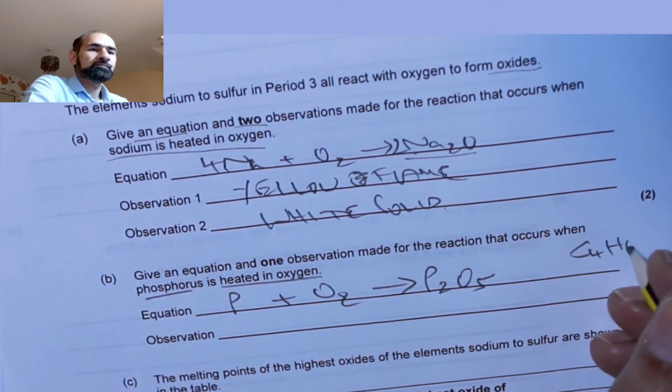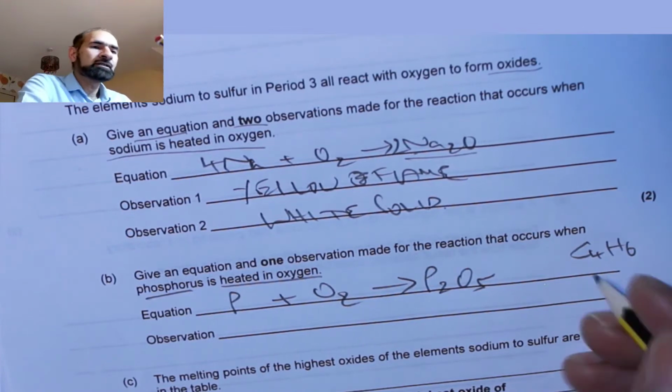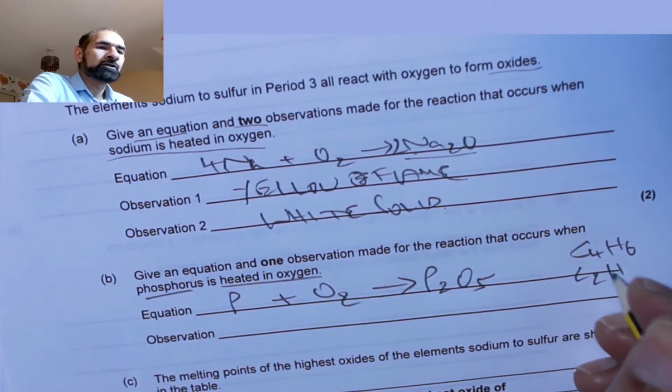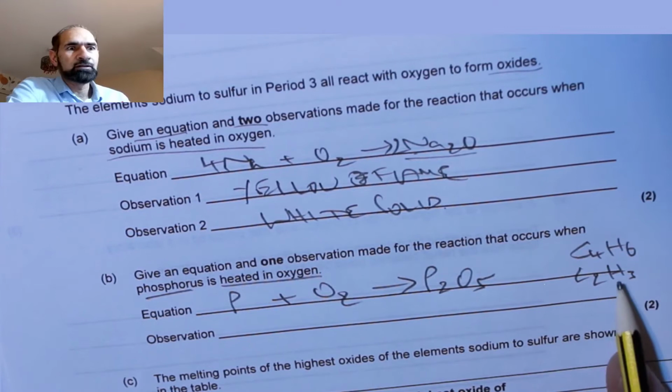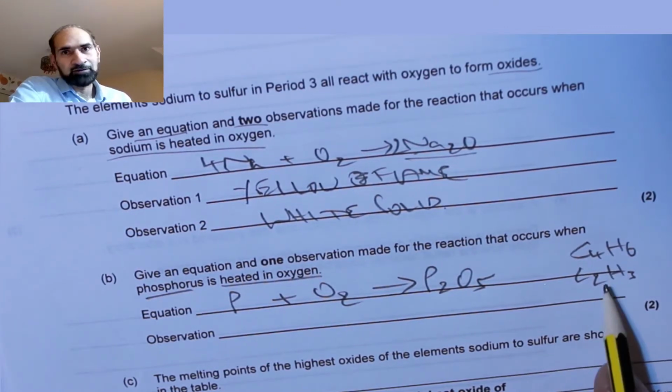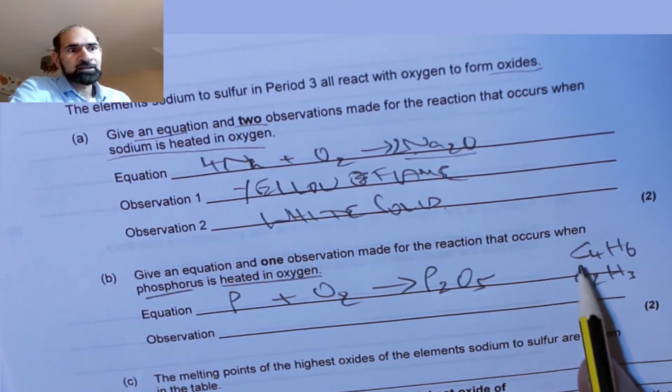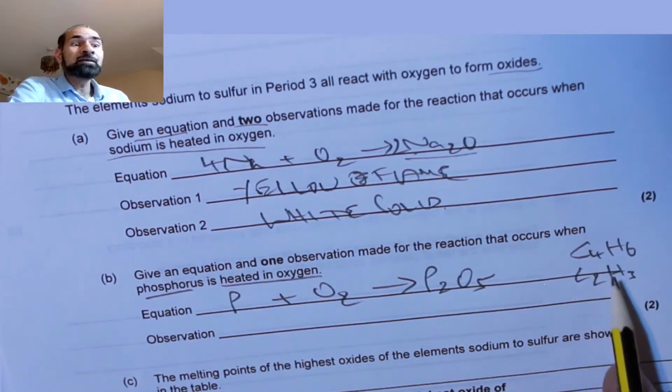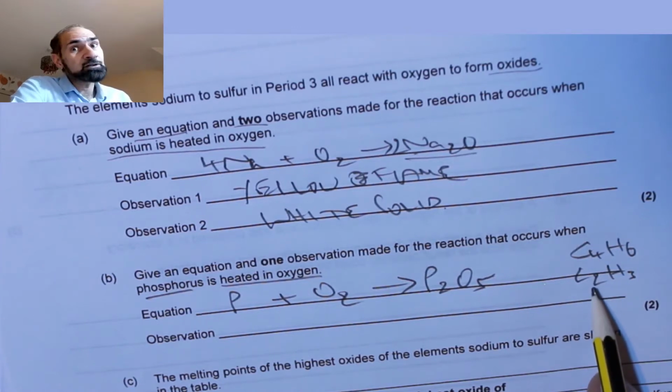C4H6. You're not going to write C2H3, are you? Because you think, oh, that's the empirical formula. This is the empirical formula of that. So I'm going to write down the empirical formula, even though I asked you to write down the formula of ethane. Okay, so the formula of ethane is that. The empirical formula is this. So if I ask you to write the empirical formula of ethane, then you'd write this down.